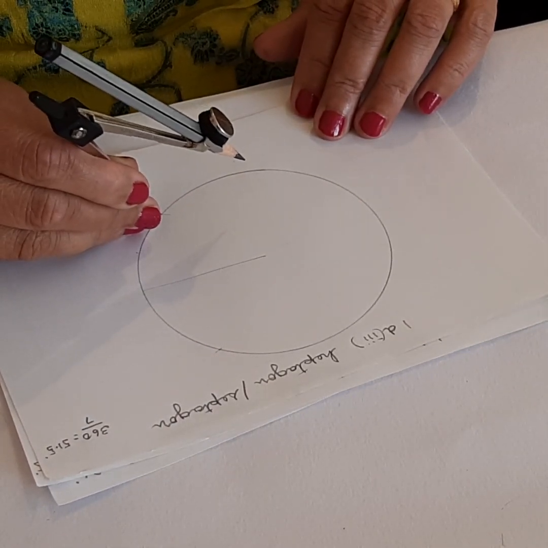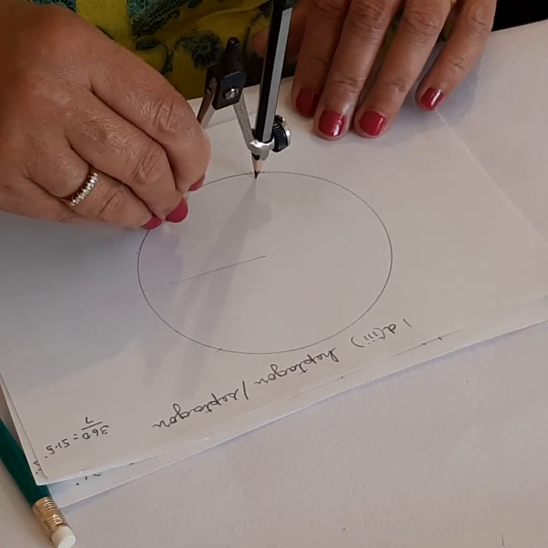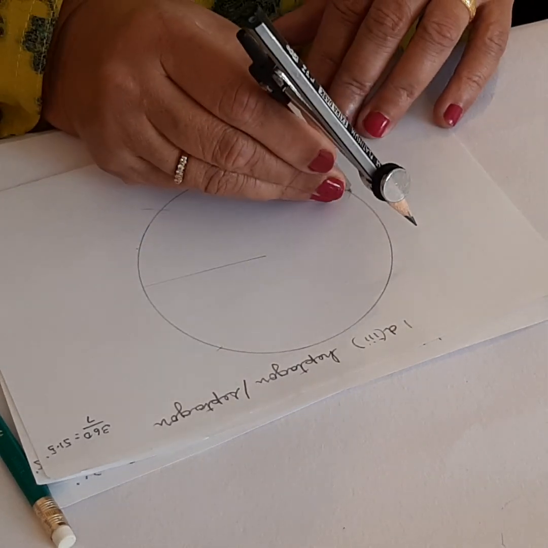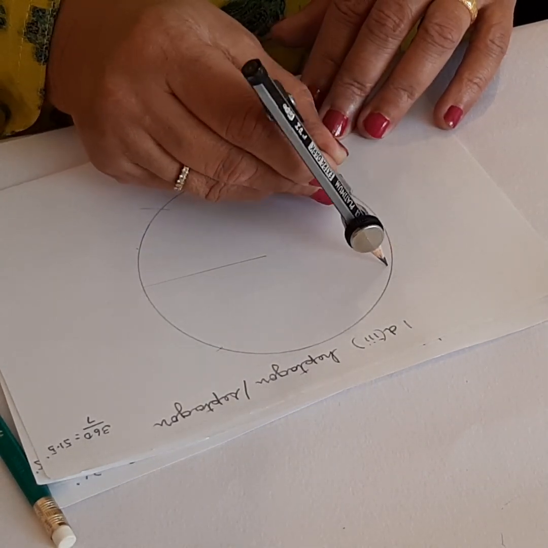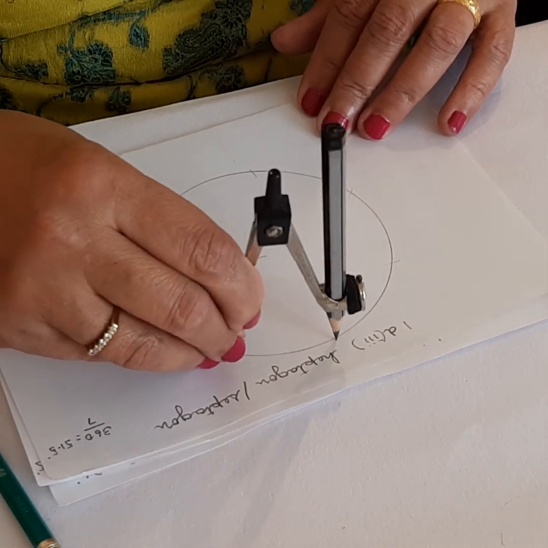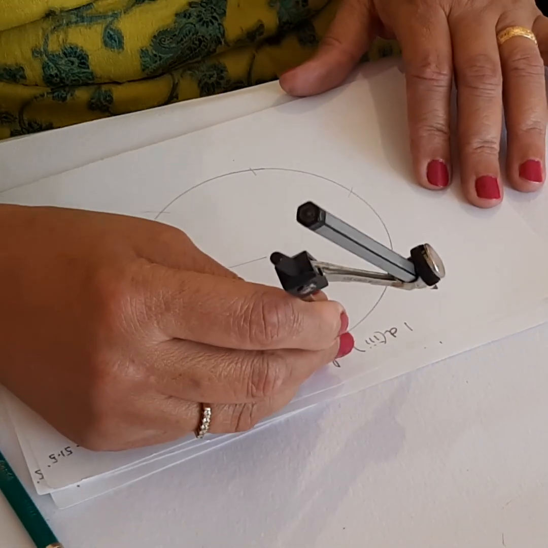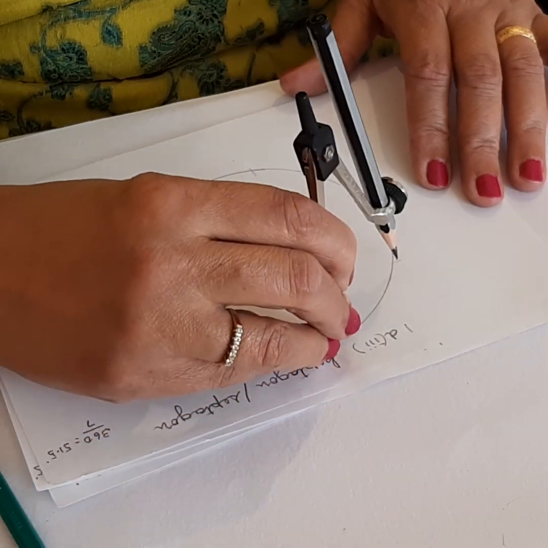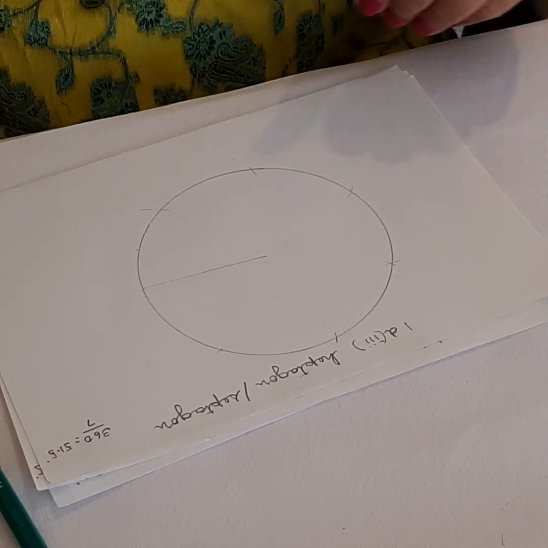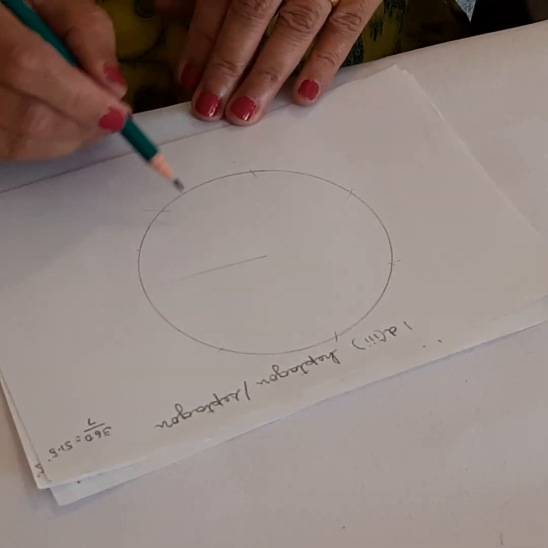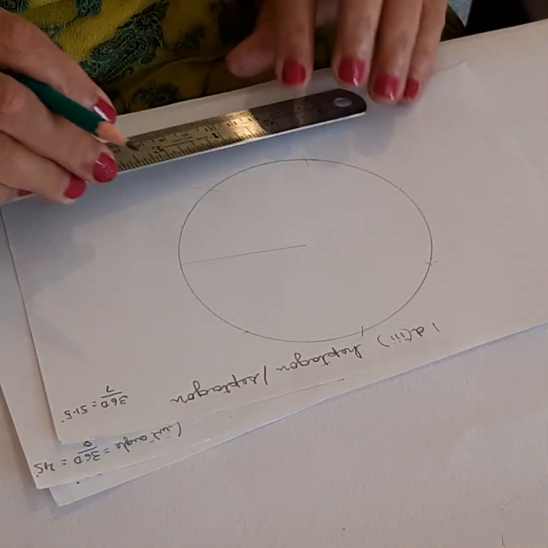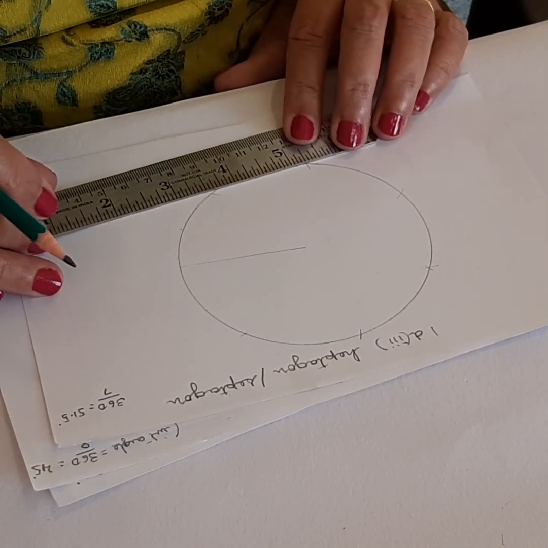I got 2 parts. 3, 4, 5, 6, and this is my 7th part. Let me check. Perfect. Okay, so these are my 7 parts. 1, 2, 3, 4, 5, 6, 7. Let's join them up and we get a heptagon.